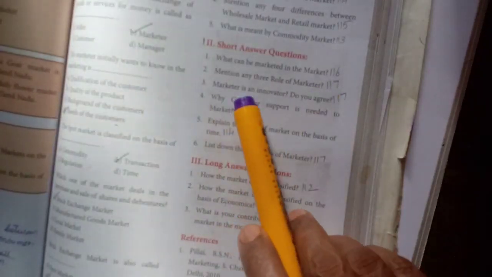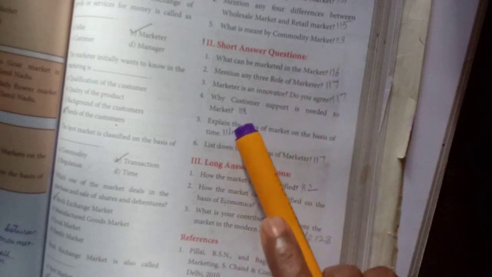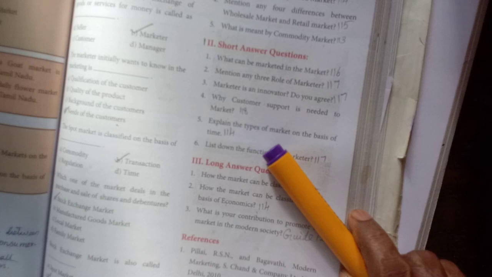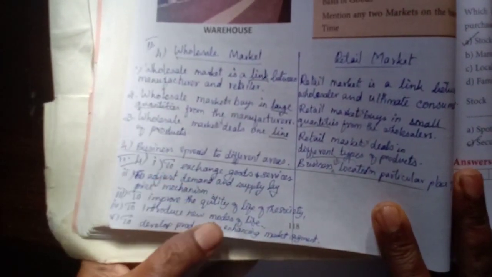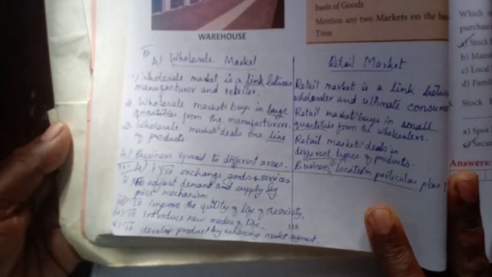Today what we have learned. Then any 3 roles of marketer, there are 4 roles. Then marketer is an innovator. Do you agree? Okay, there 3, here 1 they have asked. Same page 117. Then why is customer support needed to market? That customer support is there, no? In page number, here this I have written in the book, that you can write. Okay, here 5 points are there. This you write and keep.